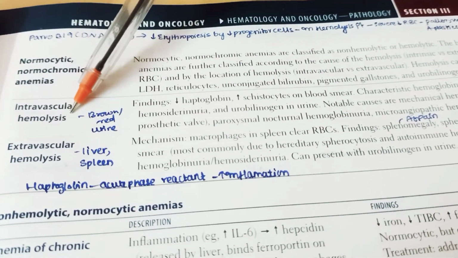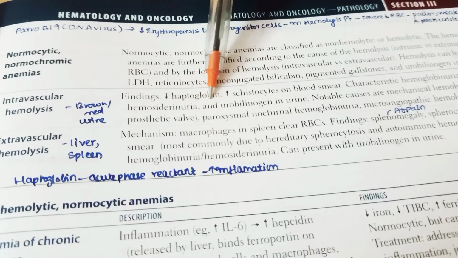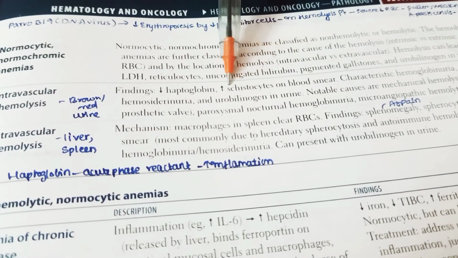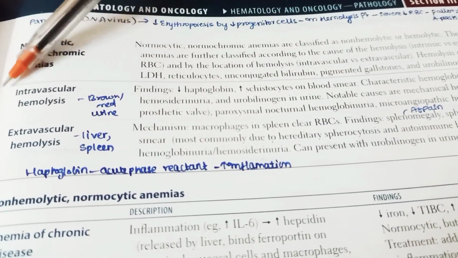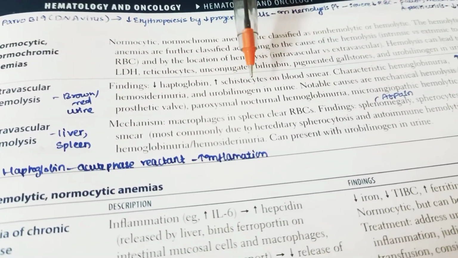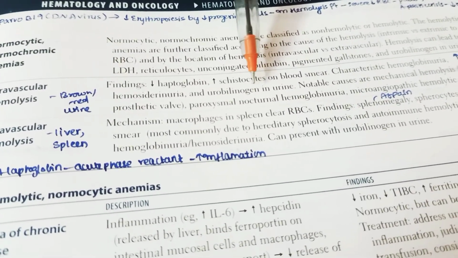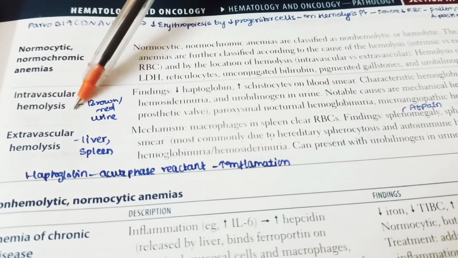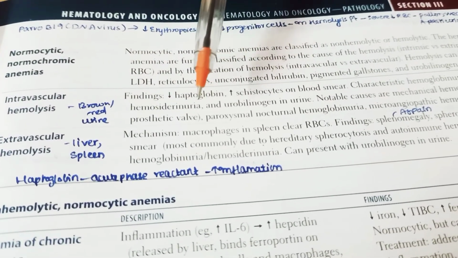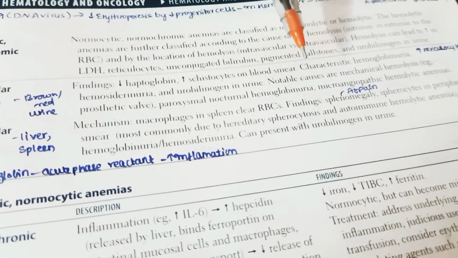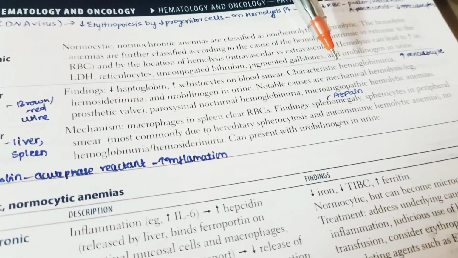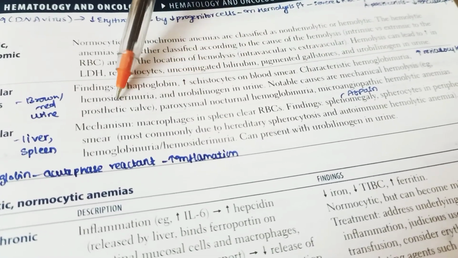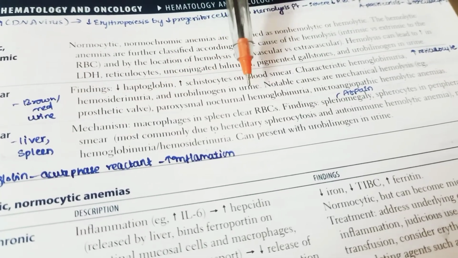Now coming to intravascular hemolysis, actually here there is decreased haptoglobin. What is haptoglobin? It is an acute phase reactant which is mainly seen in inflammation. So here the schistocytes are increased on blood smear, that's why they are undergoing intravascular hemolysis, because schistocytes are abnormal red blood cells. So because of their membrane defects, actually always remember intravascular hemolysis affects the problems where they're having some membrane problems, so that they are getting destroyed in the blood vessels. So characteristic hemoglobinuria, of course, because RBC is getting destroyed, there will be hemoglobin in urine, and also increased reticulocytes and hemosiderinuria, and also urobilinogen in urine.